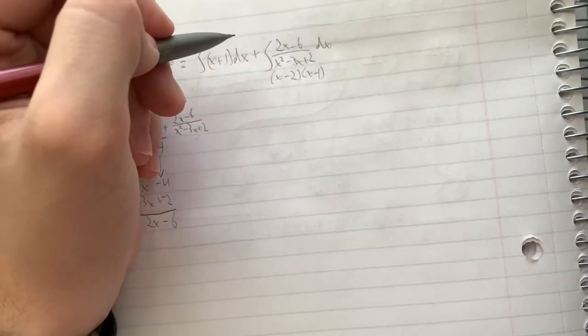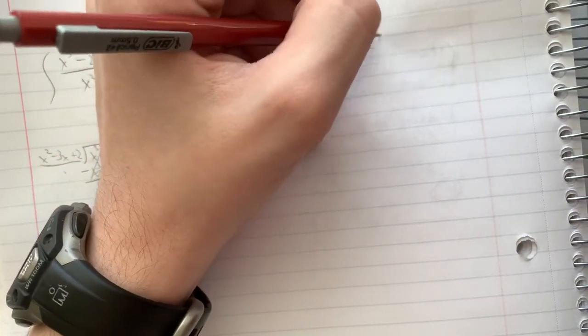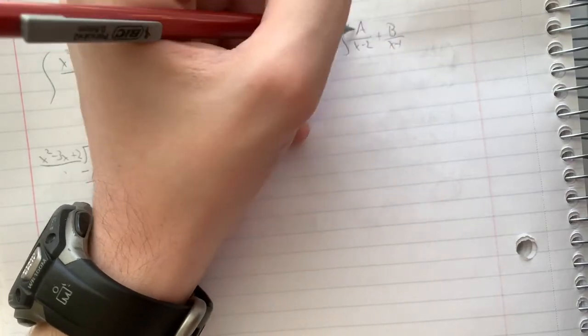All right, now we can do partial fraction decomposition on this. So let's factor out this bad boy. We get x minus 2 times x minus 1. And now this can be equal to two fractions, A over x minus 2 plus B over x minus 1. We don't know what these numerators are going to be yet, so let's solve for them.